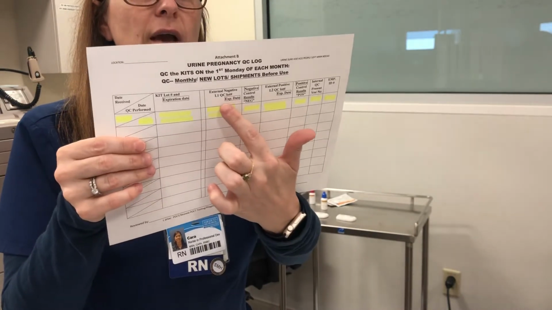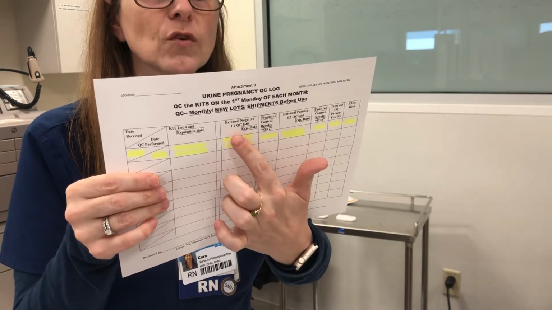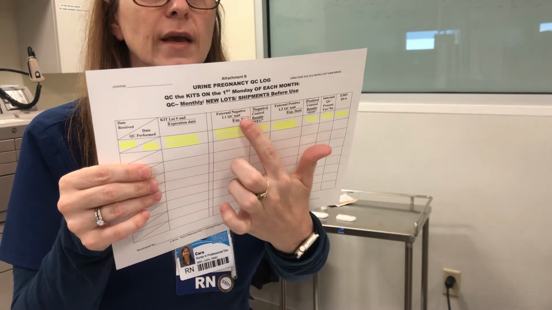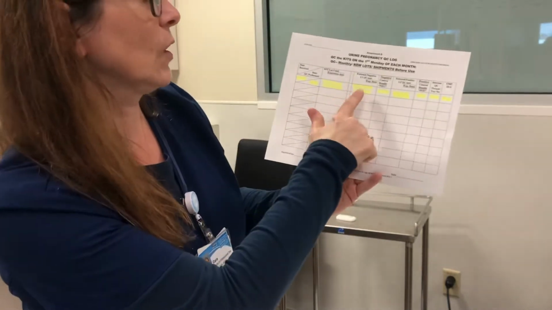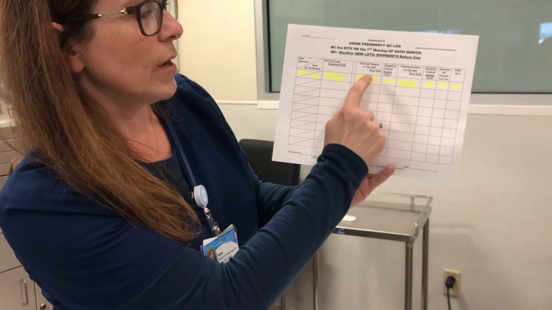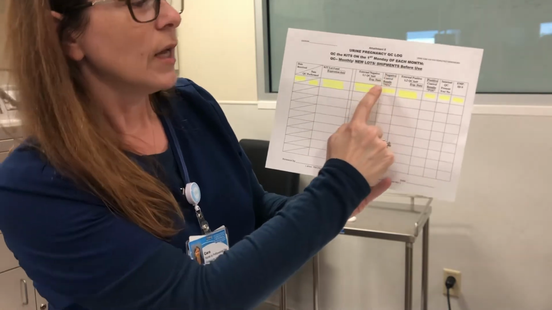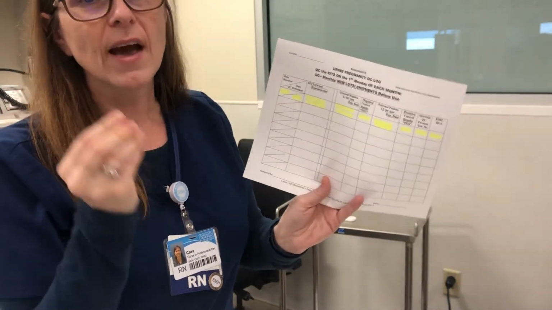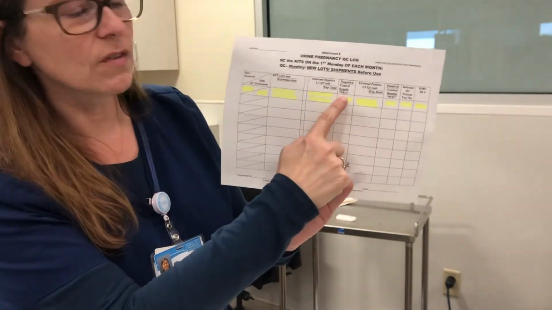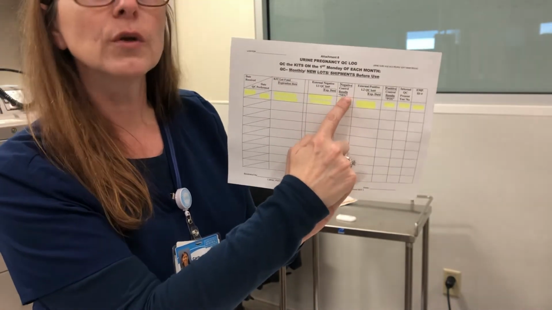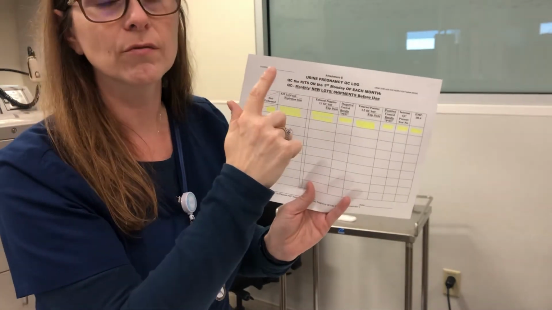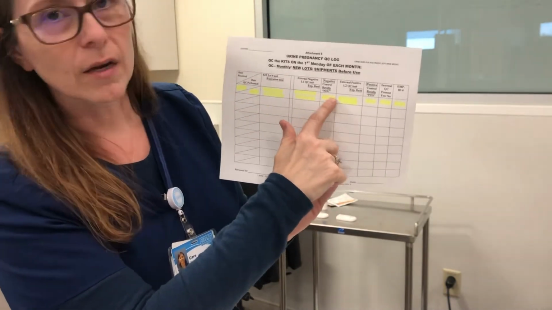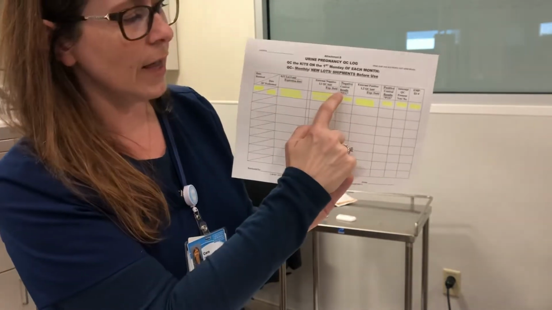You're then going to write your external negative controls. So it's level 1 control, which is your negative. You're going to write the lot number and the expiration date in the next one. Anytime that words are written in the parentheses, they want that exact verbiage on this form. So it says negative, NEG. You need to write NEG. You cannot write a negative sign. You should not write negative all the way out. It should literally say NEG.